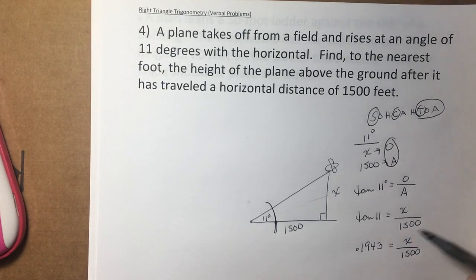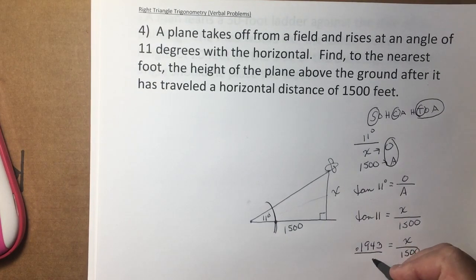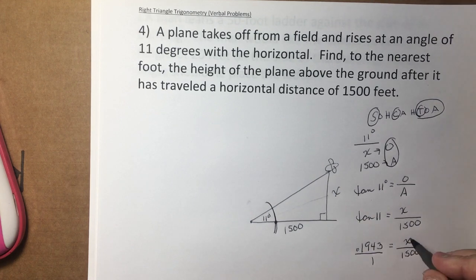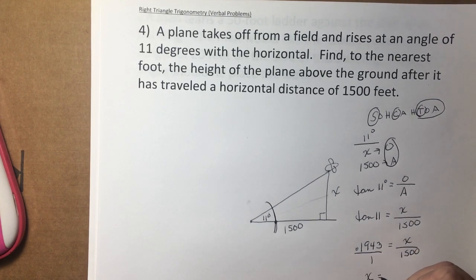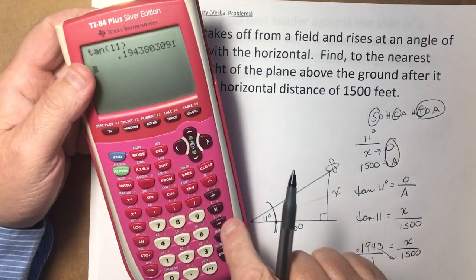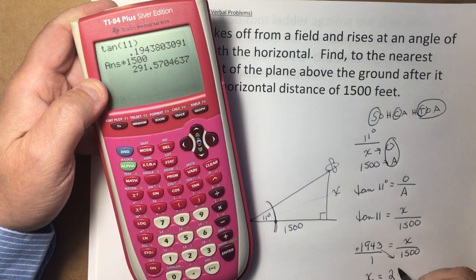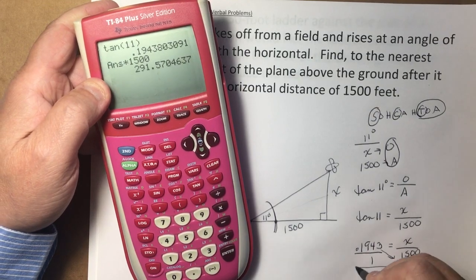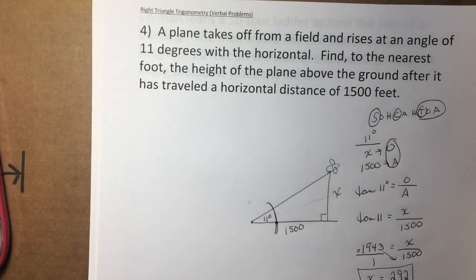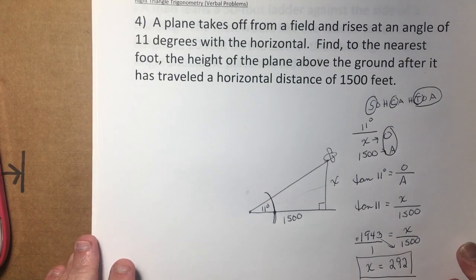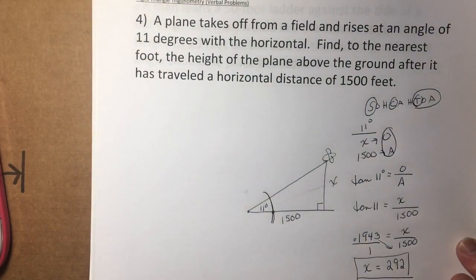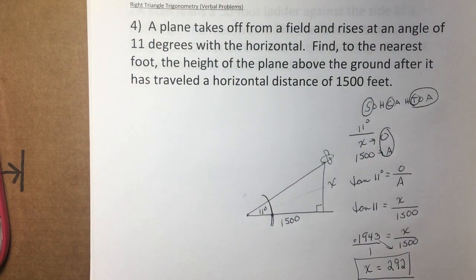You have a fraction equal to something. That's a proportion. Put this over 1 and let's cross multiply. 1 times X is X. And 0.1943 times 1,500 is 292 approximately. If you put 291, it's not the end of the world. Okay. Hope you can all see that. It's 292 feet. Okay, from the ground.